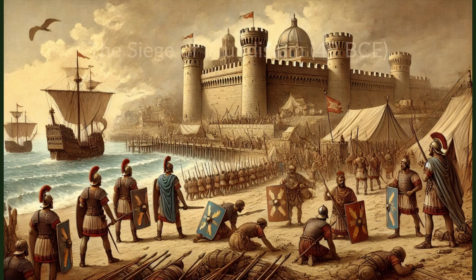After securing victory at Corfinium, Julius Caesar set his sights on a strategic objective, Brundisium, a key port in southern Italy. This city held immense significance for both military and political reasons. Pompey, Caesar's principal rival, had retreated to Brundisium with his forces, planning to use it as a launching point to escape across the Adriatic Sea to Greece. From there, Pompey intended to rally more troops and consolidate his position, preparing for a longer confrontation with Caesar.